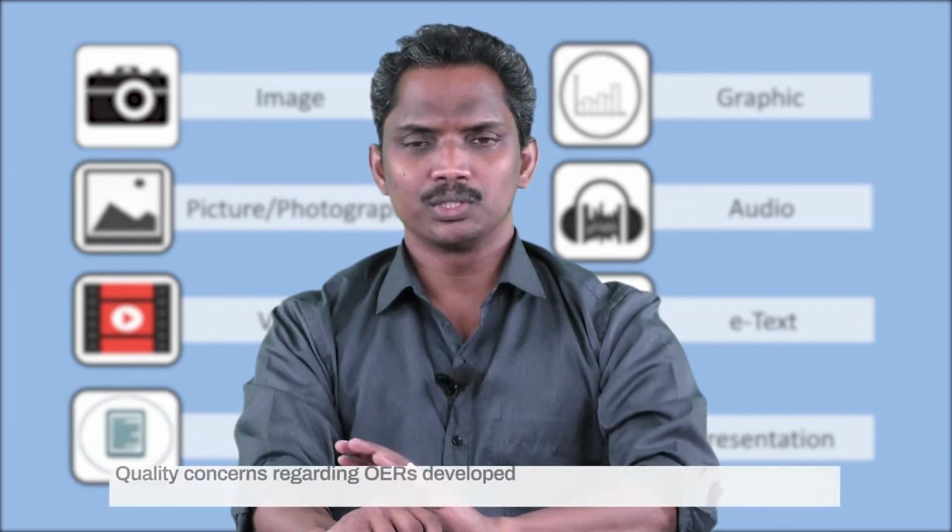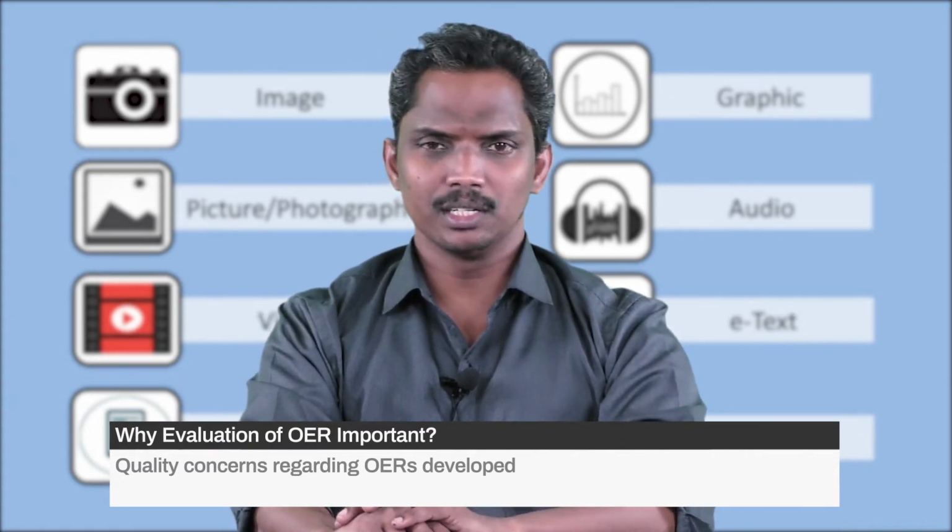So quality is very important with regard to open educational resources. When we talk about why we need to evaluate OER, the first thing that we can quote is that, since there are different kinds of OER, the quality is a big concern. For example, we see many images on the internet, and many of such images are not of good quality. There will not be any clarity. Some images are very clear, so we will make use of such quality images.